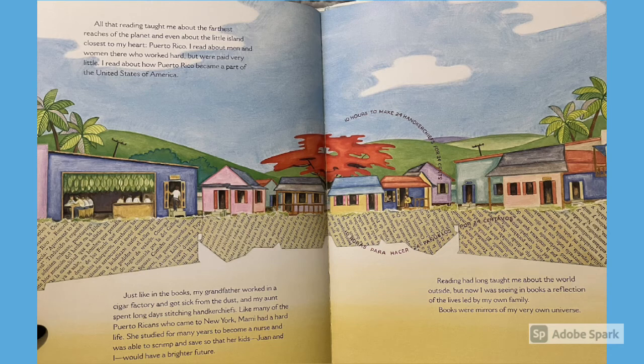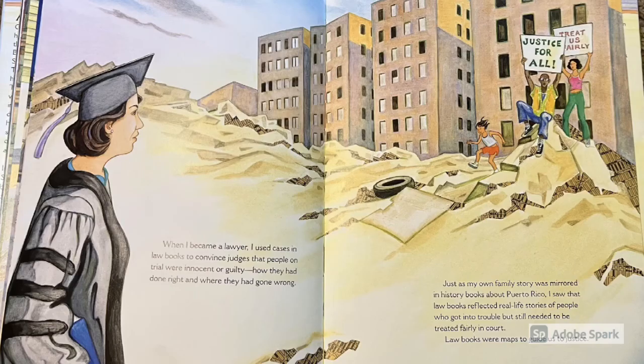We learned that the buildings were Puerto Rico and the cut-up paper under the buildings were her readings about Puerto Rico. Were our predictions correct? When I became a lawyer, I used cases in the law books to convince judges that people on trial were innocent or guilty, how they had done right and where they had gone wrong.